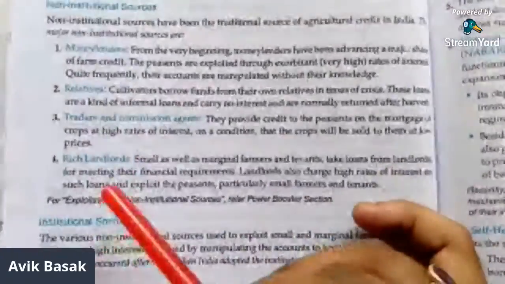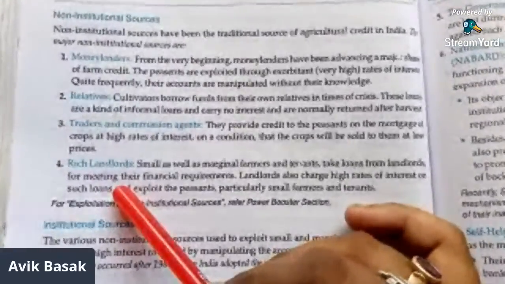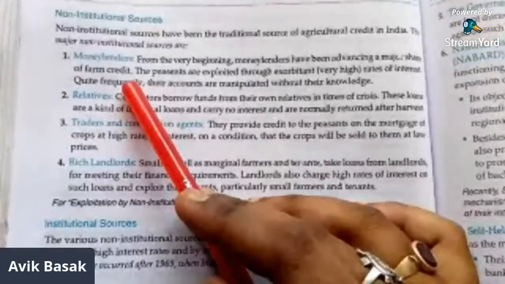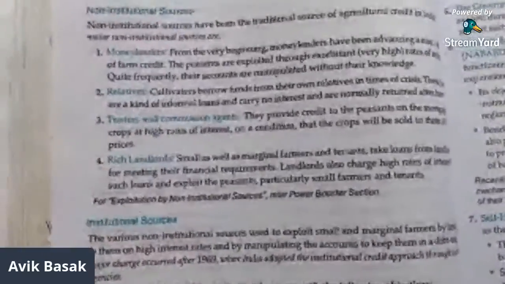See, it is written here. By taking money from rich landlords and money lenders, we will fall into a trap. What is that trap? These money lenders are sitting there only to exploit the farmers.